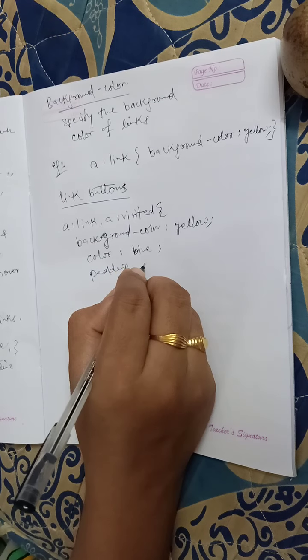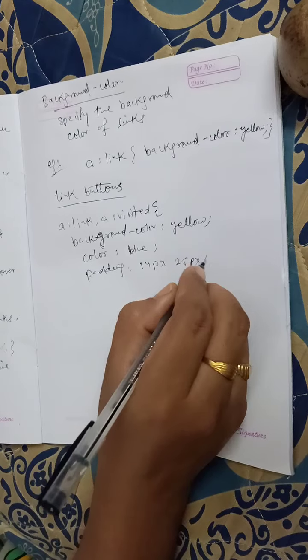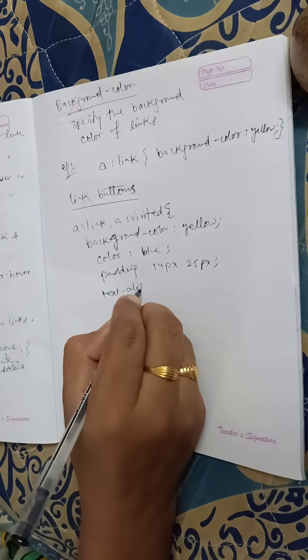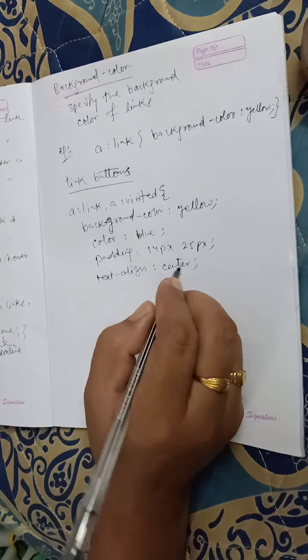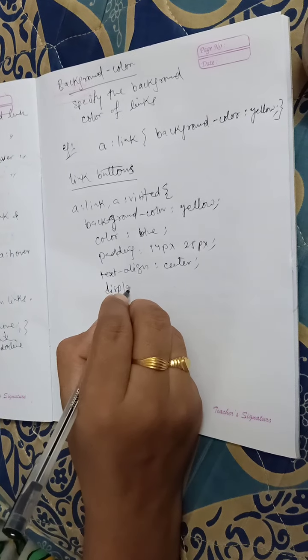Then we can use padding of 14 pixels 25 pixels. Then we can use text align. The output will look like a button, but actually it's not a button, it's a simple link only.